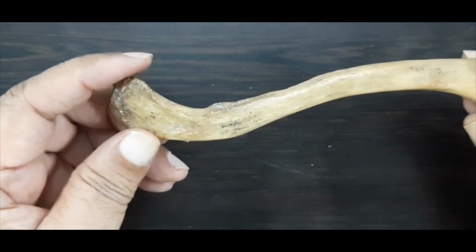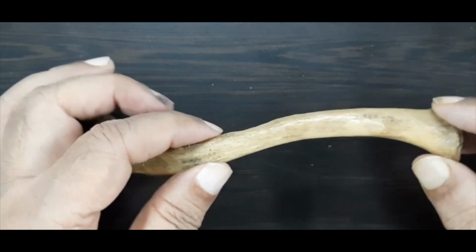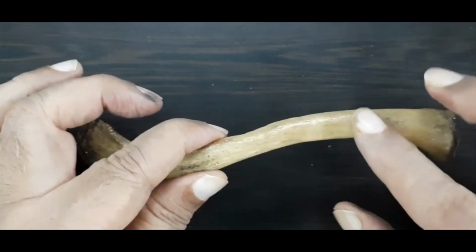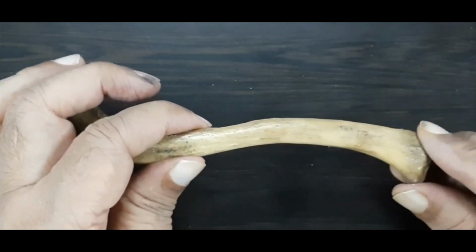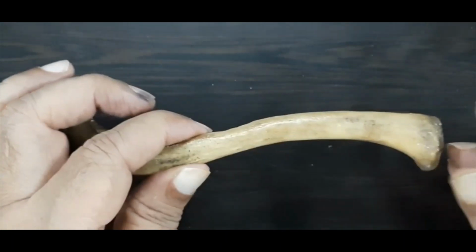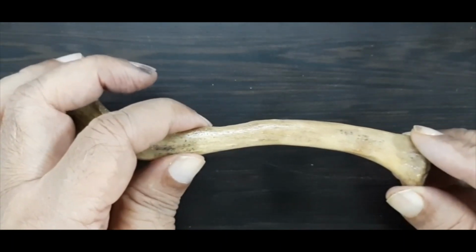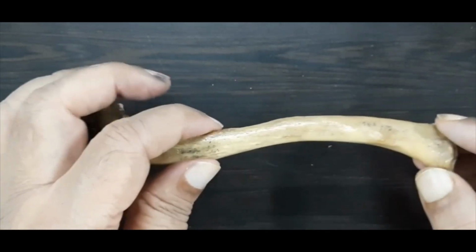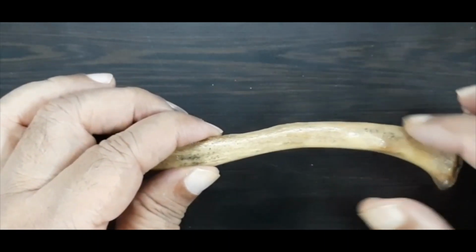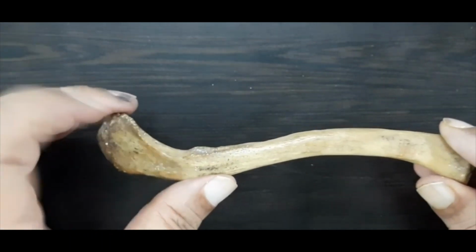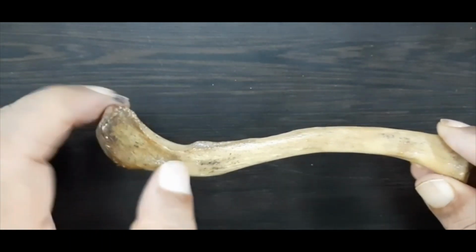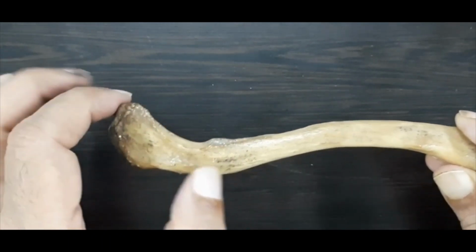Now if you will see this medial two-third, keeping the superior surface upward and inferior surface downward, then you will see that the medial two-third is convex forward. Medial two-third is convex forward, so that the lateral one-third is concave forward.